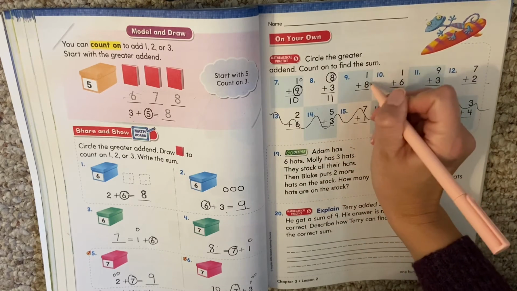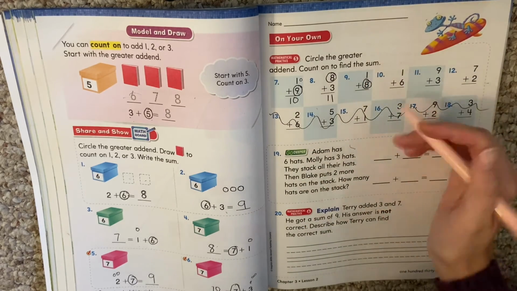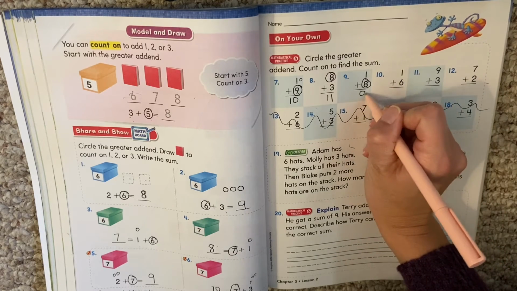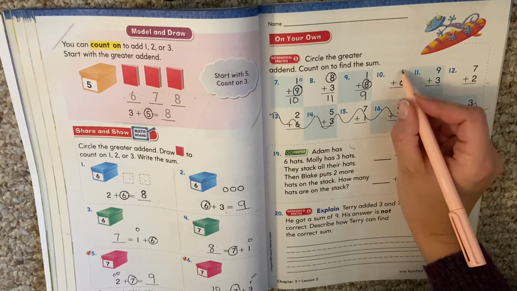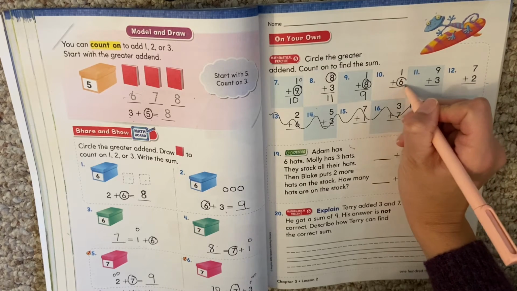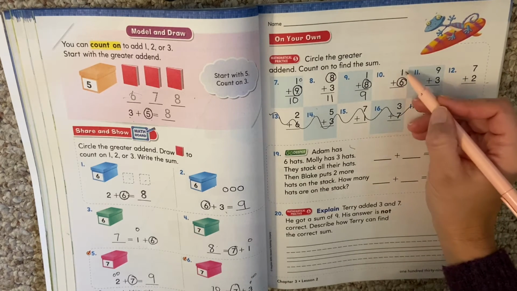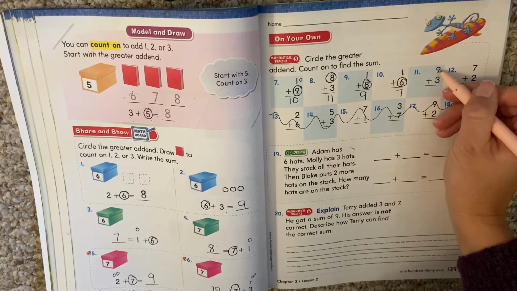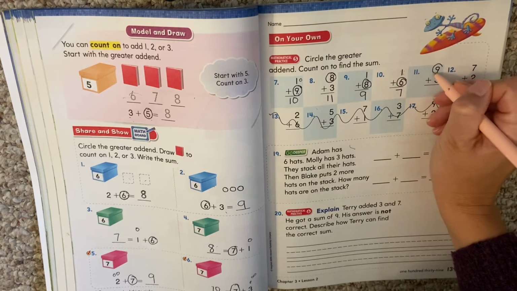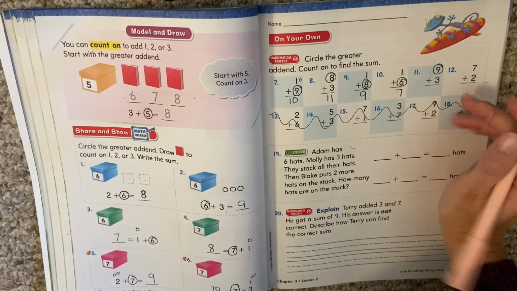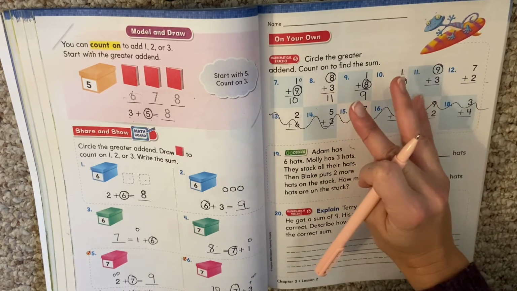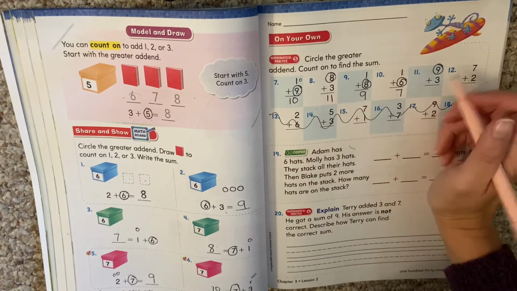8 plus 1, you should have 8 circled because you put that in your head. Count on one more, 9. You had 6 plus 1. 6 goes in your head. Then you get one more, 7. 9 plus 3. 9 should be circled. And then you count 3 more, 9, 10, 11, 12.